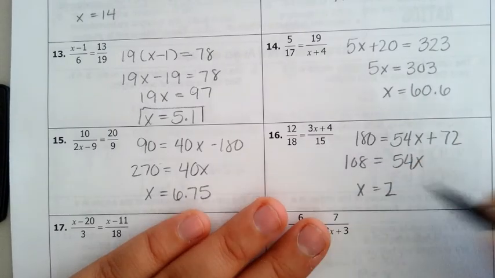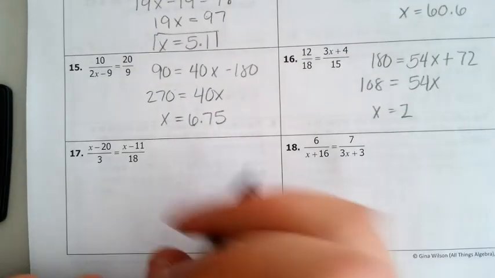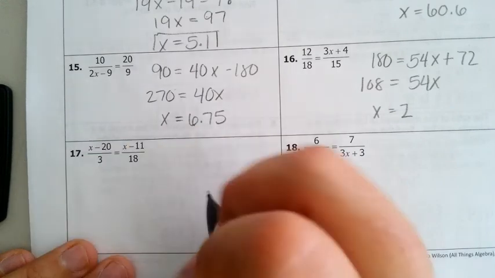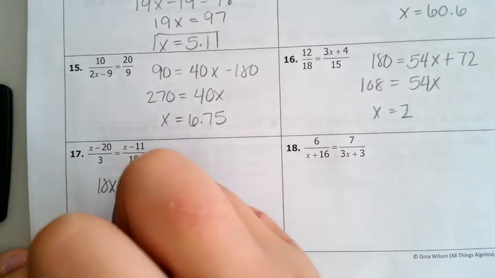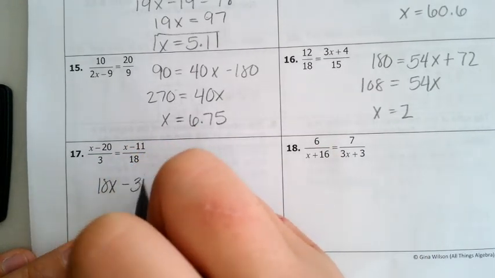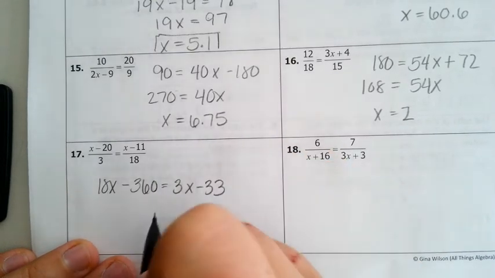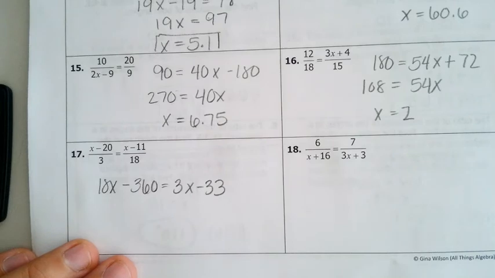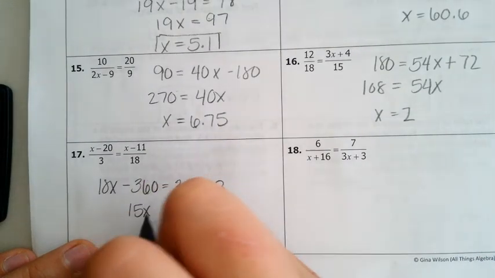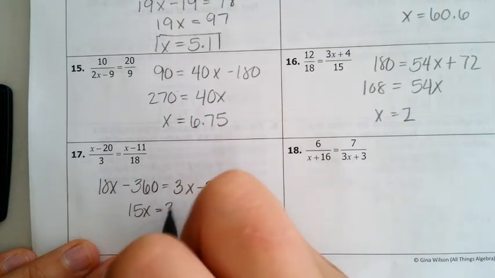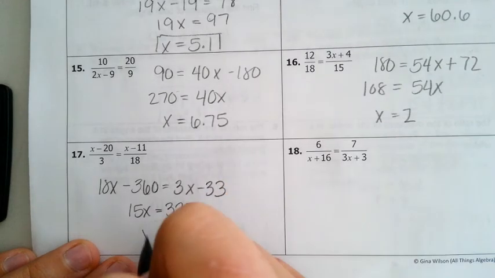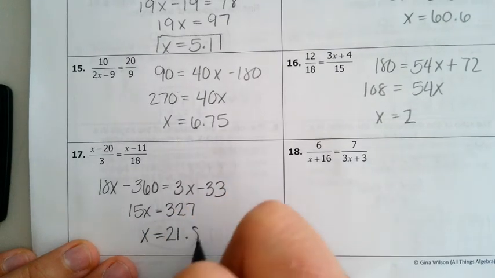X is equal to 2. And then the last one, you just have double. 18x minus 360 is equal to 3x minus 33. We get 15x is equal to 327. X is equal to 21.8.